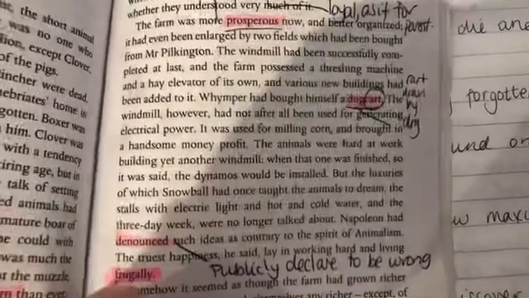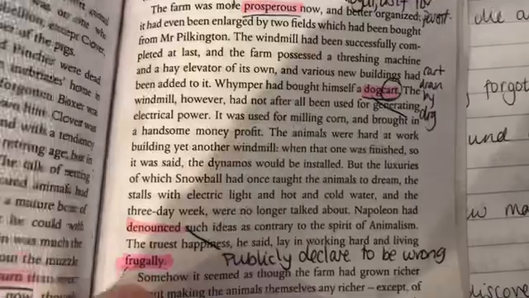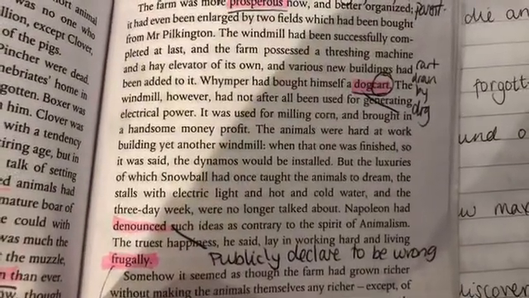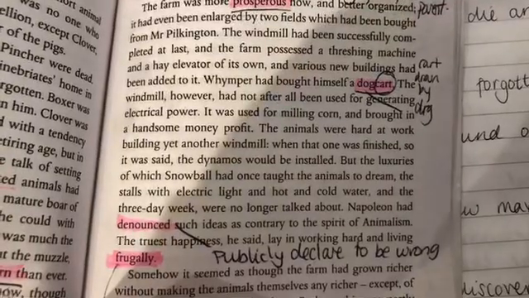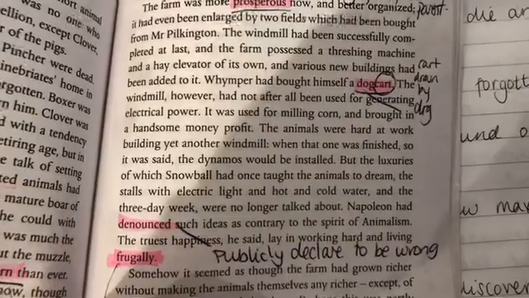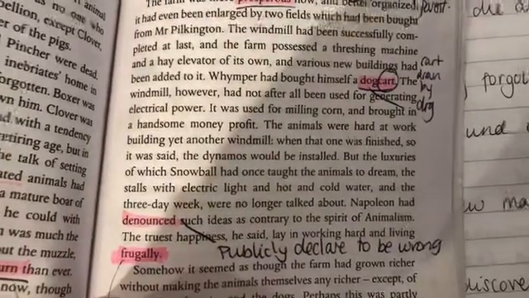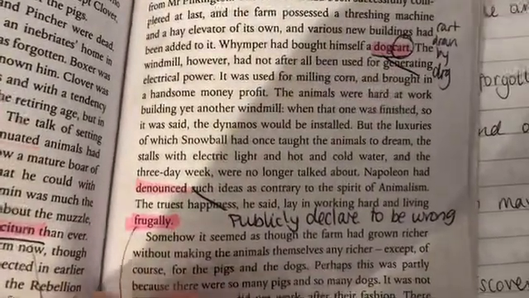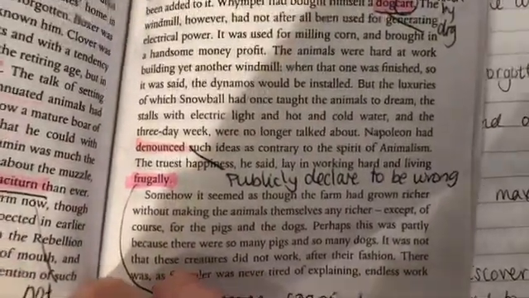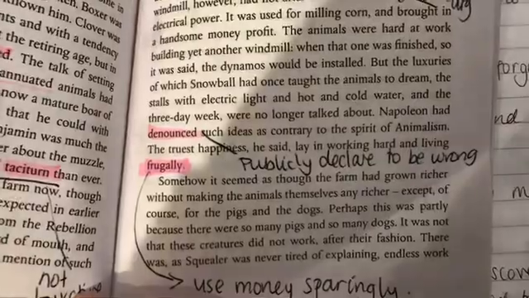The windmill, however, had not been used for the generating of electrical power. They had used it for milling corn and it brought in a handsome money profit. The animals were hard at work building yet another windmill when that one was finished, so it was said. The dynamos would be installed. But the luxuries of which Snowball had once taught the animals to dream, the stalls with electric light and hot and cold water, the 3-day week, were no longer talked about.